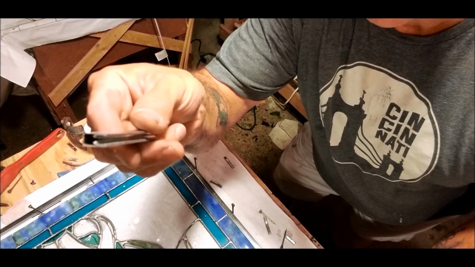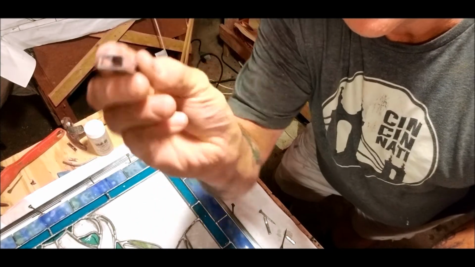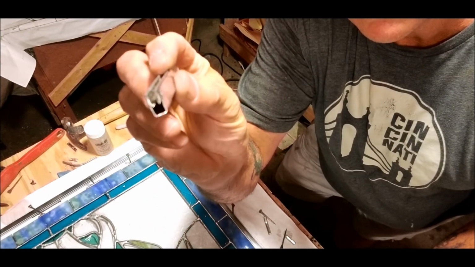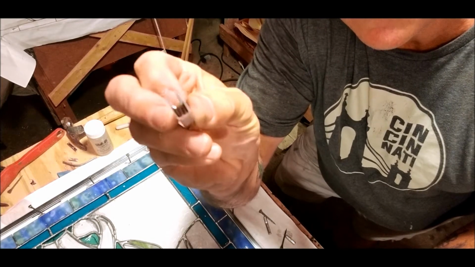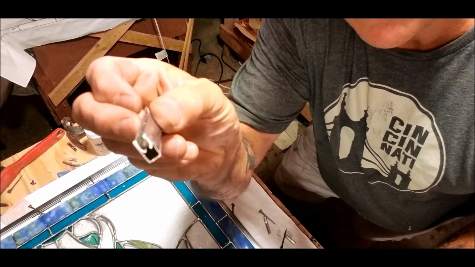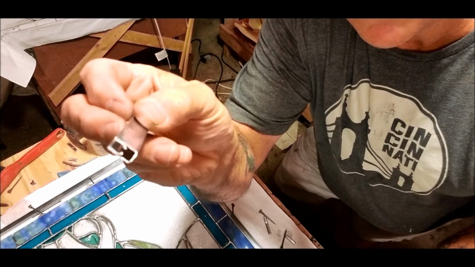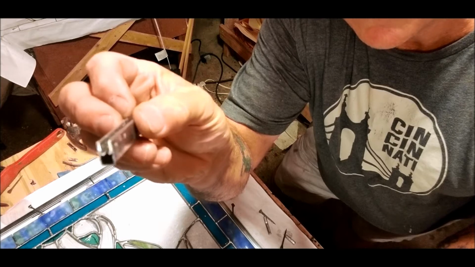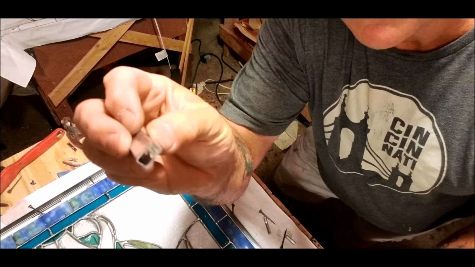Here's a picture of the piece that goes around the edge. As you can see, it's a square tube of metal, and it also has a groove in it to receive the glass. So that tube adds strength. Once you solder that to all the pieces of lead, you're going to have a fairly stiff edging to make this thing strong.